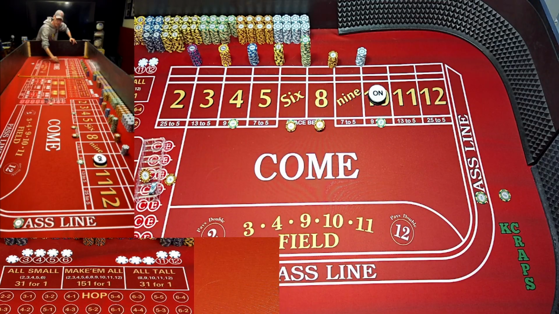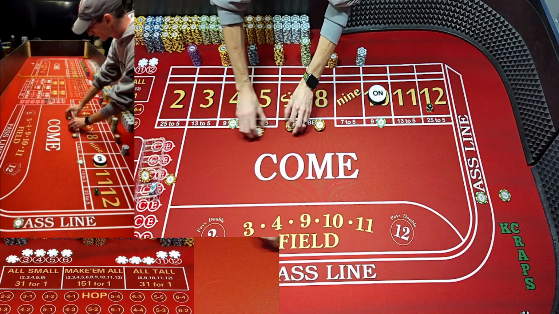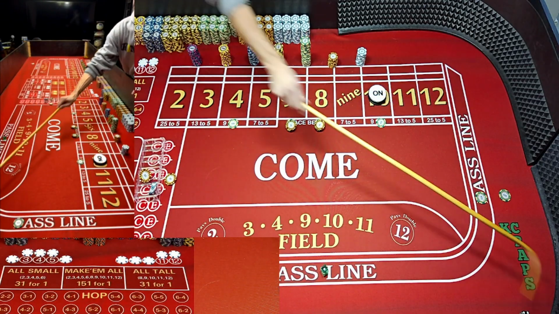Next toss. There's a 5, 1, 6. That's going to pay us 35. I'll make it 60, rack the 5, mark the 6. Let's grab our dice and have a throw.